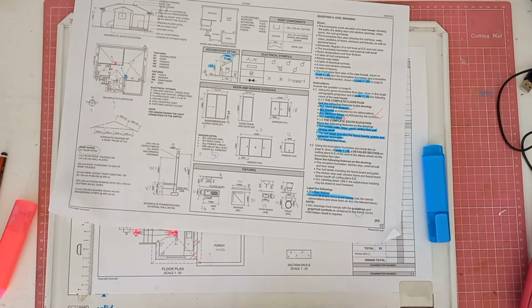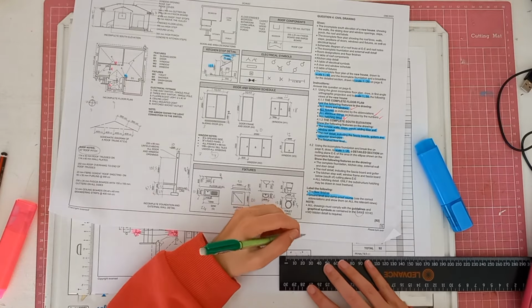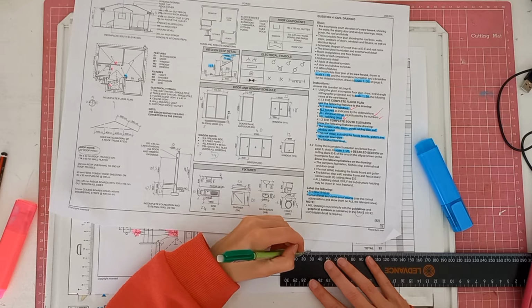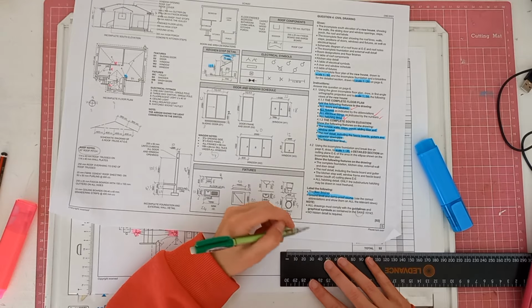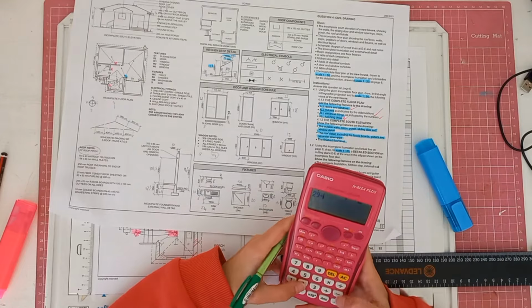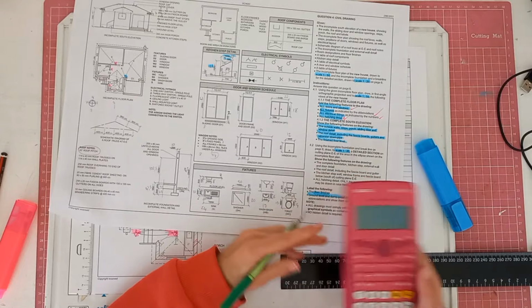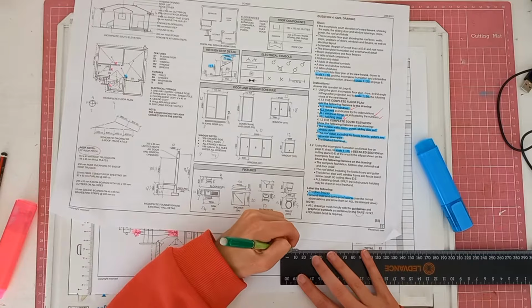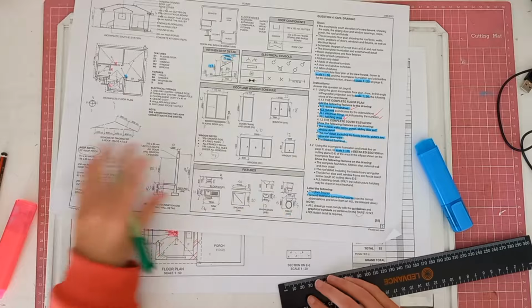So first things first, let's find the middle of this over here. This is coming to a measurement of what looks like 29. So to find the middle, 29 divided by 2, that will be about 14.5. So we're going to find 14.5 to be up there.